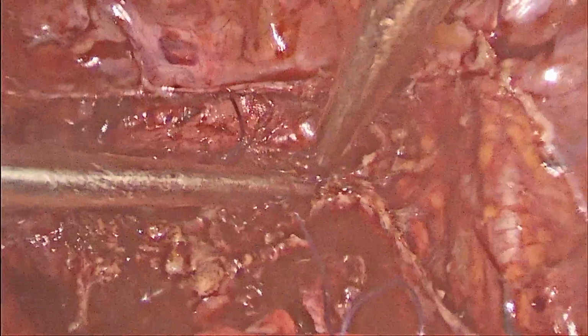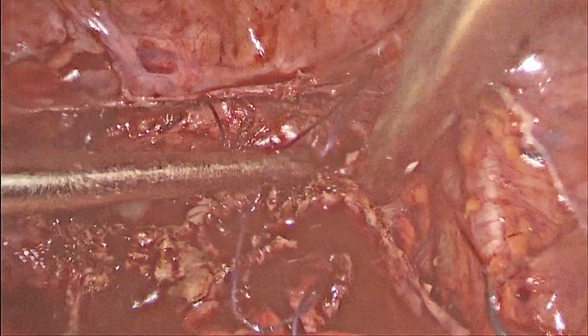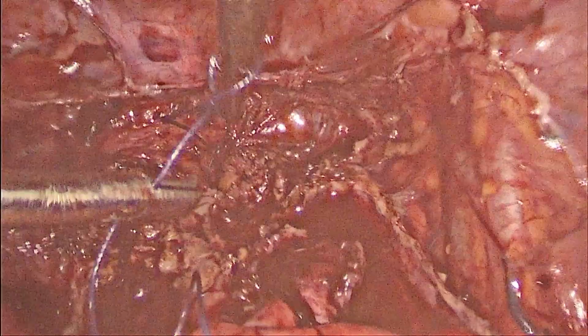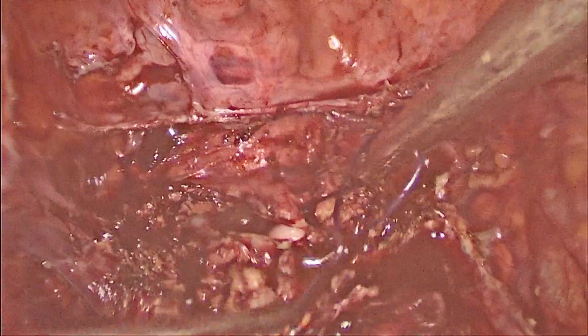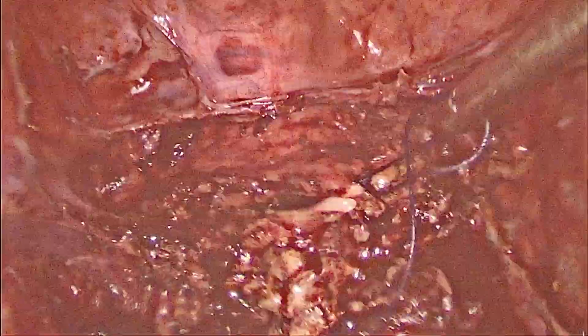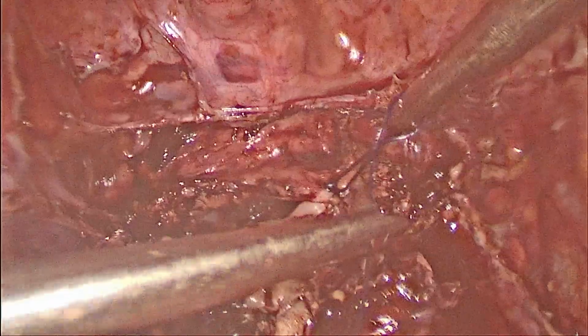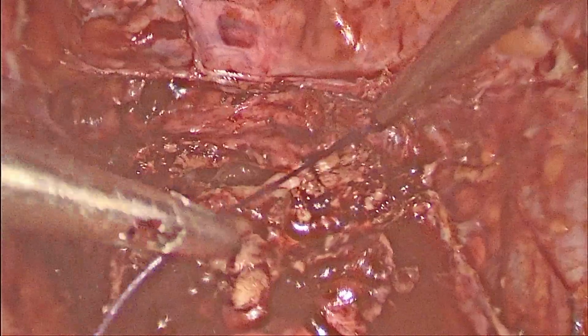Usually 4 knots are taken, and 2 stitches are taken, one on the right side and one on the left side, including the uterosacral ligament on either side of the vault, to prevent vault prolapse in future.